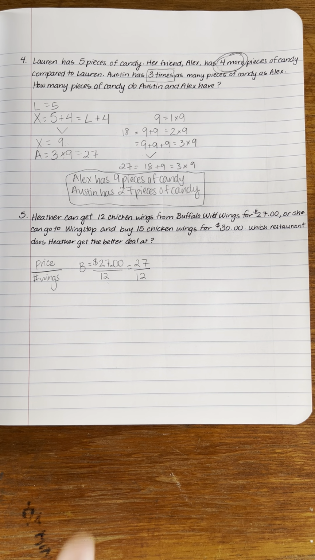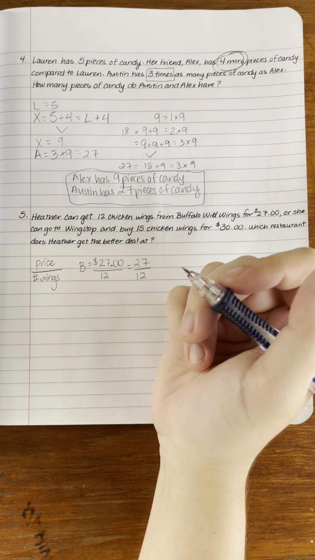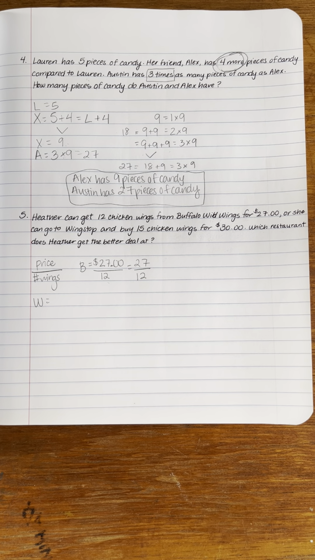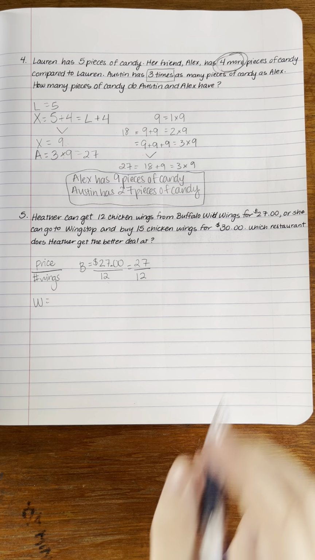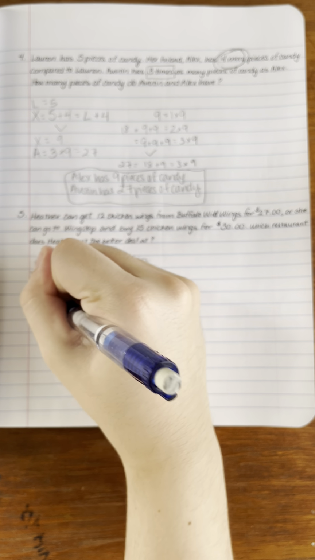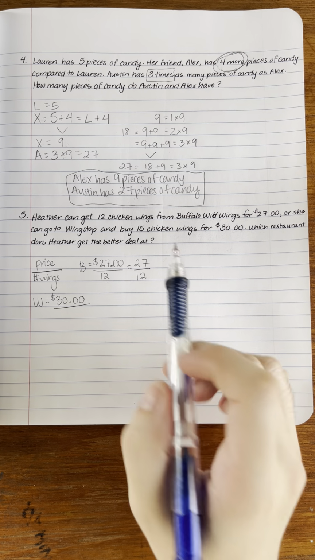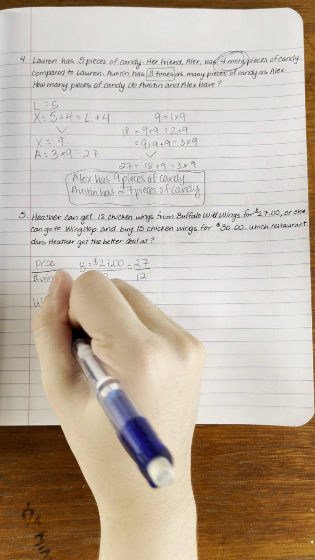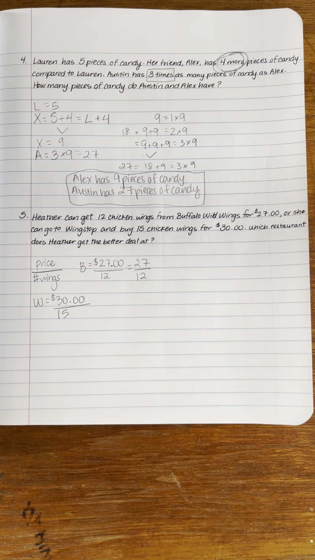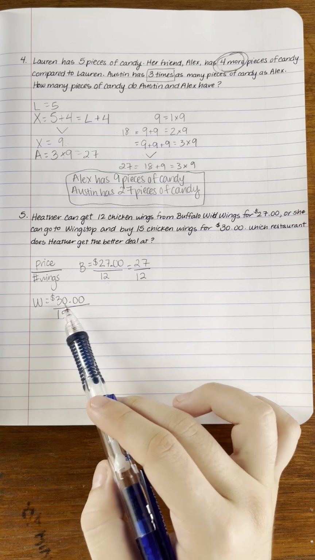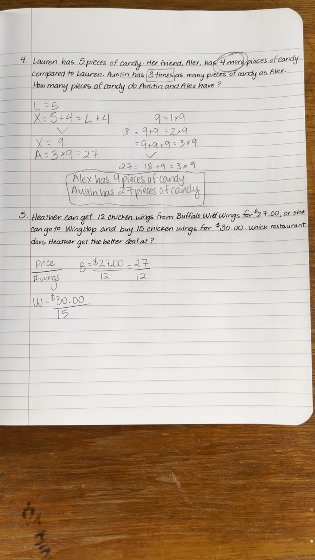Then we're talking about Wingstop now, so I'm going to make Wingstop a W, okay? So for Wingstop, for $30, you can buy 15 chicken wings, okay? So that's more chicken wings that you get compared to Buffalo Wild Wings. However, you are paying $3 more, okay? So let's see which restaurant gives Heather the better deal.